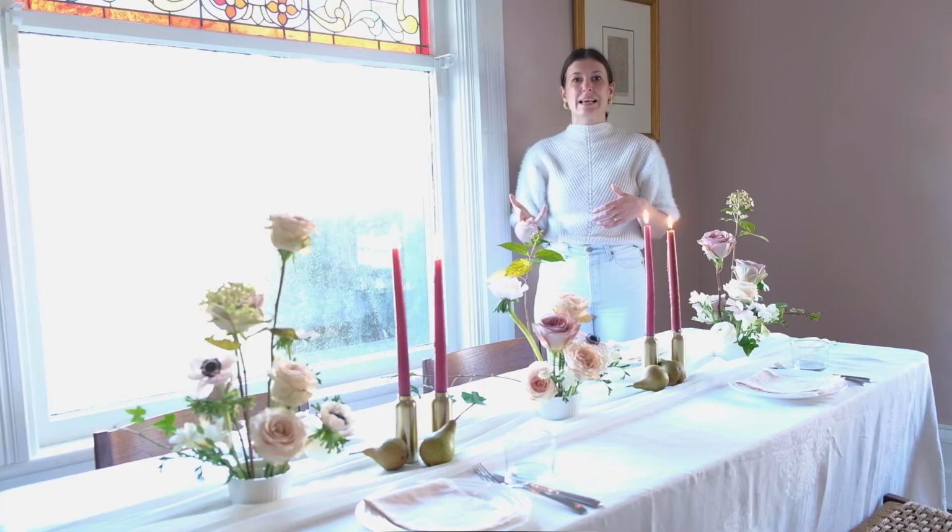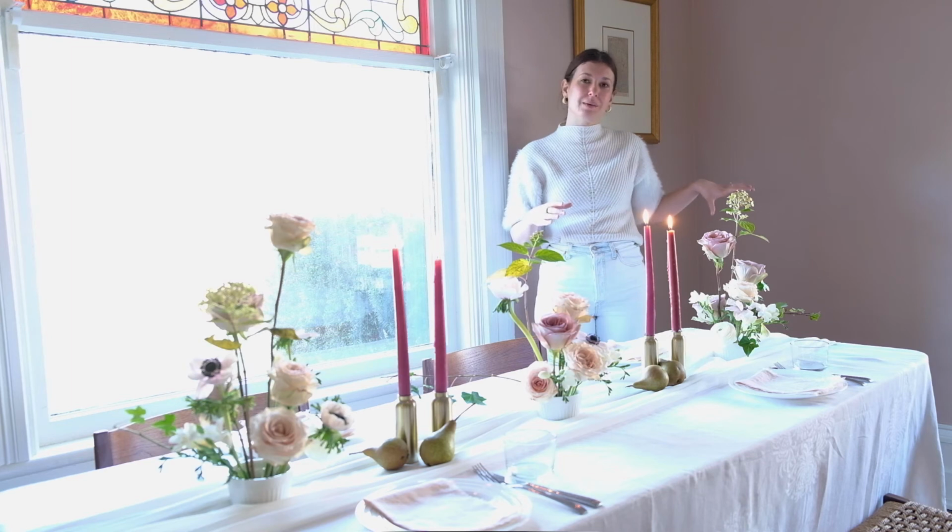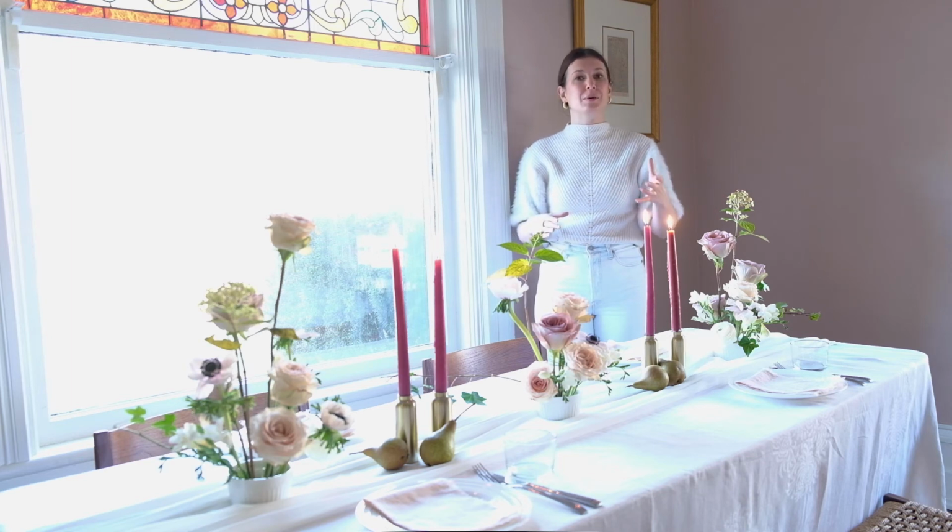So I find this is nice if you feel that a centerpiece is just a little bit too heavy for your table, or you might feel that bud vases are too busy to get kind of the impact that you want. So again, if you are dealing with a really long table, this is super beautiful to be repeated down that table, but it also works really well just on a single 8-foot table.